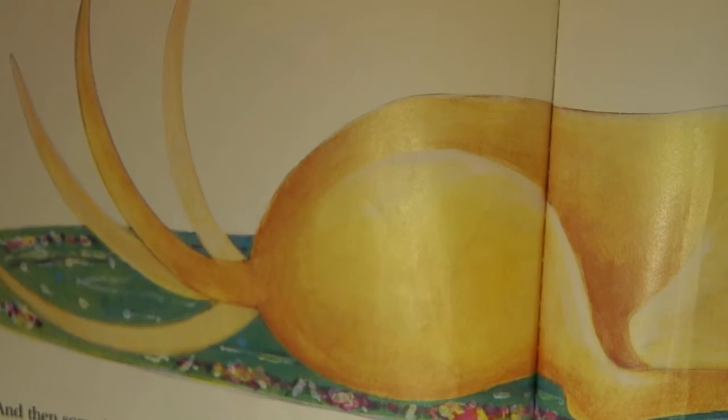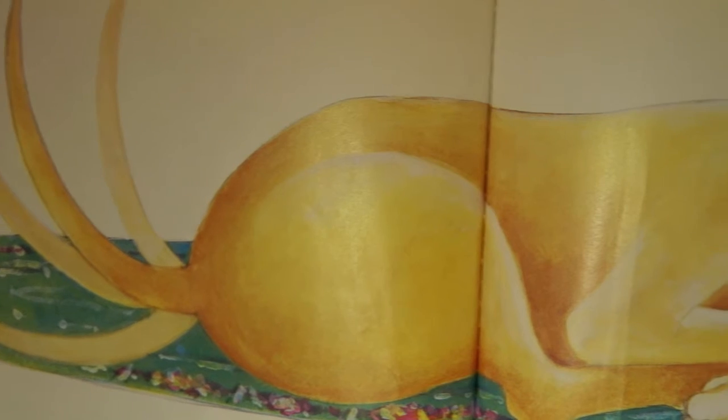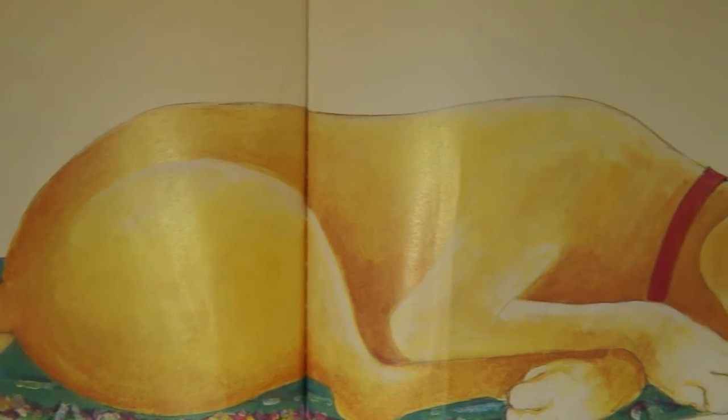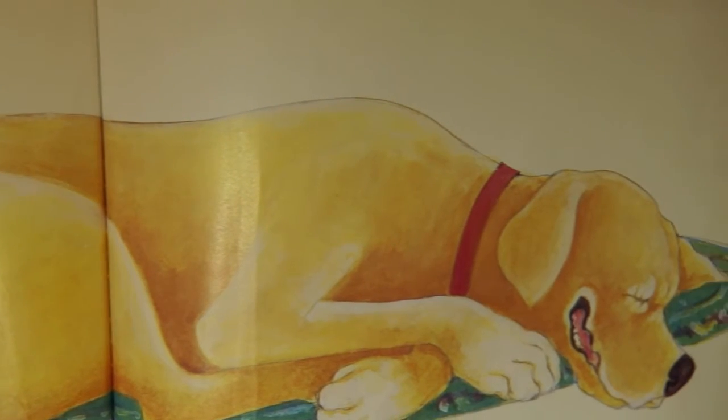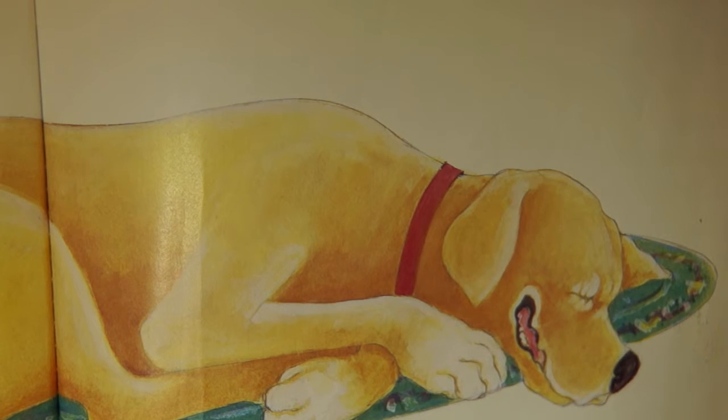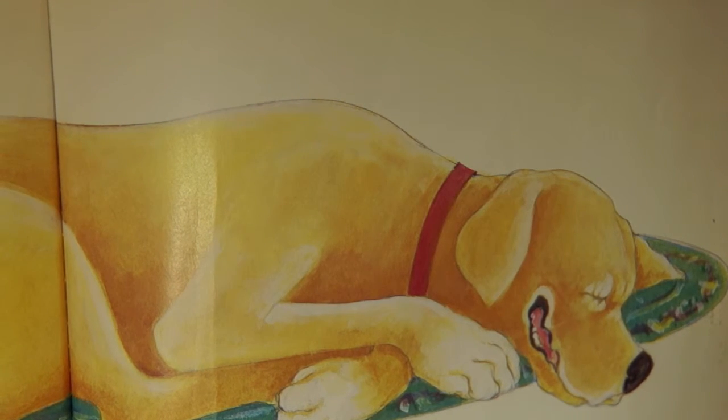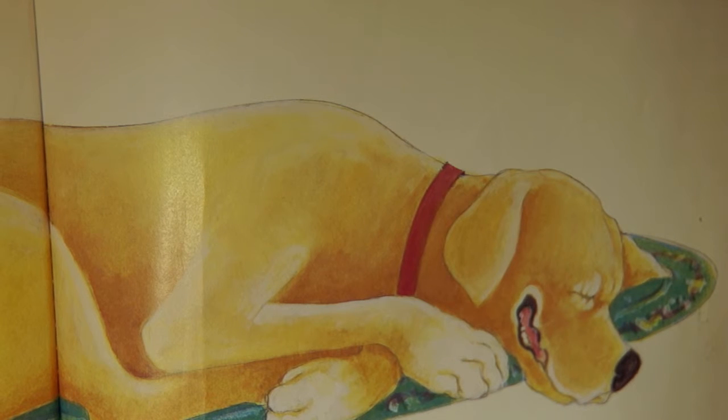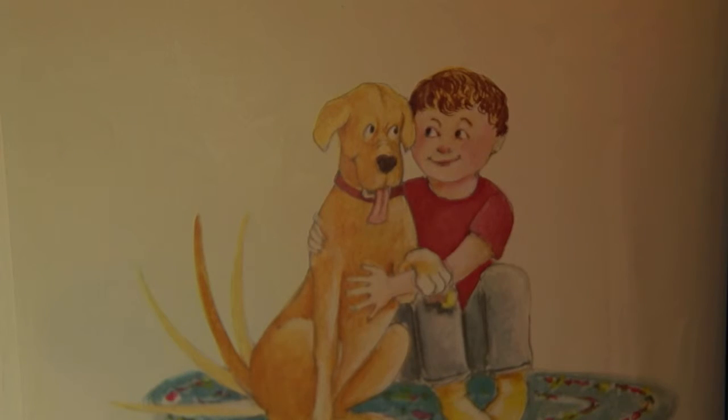And then sometimes when Plunk is sleeping, his sides quiver and his tail goes flop, flop, flop against the floor and his lips wrinkle up so he looks like he's smiling. And Dad says, look, Plunk is dreaming about John. And Mom says, Plunk is dreaming about you, John. And that's what I think too.